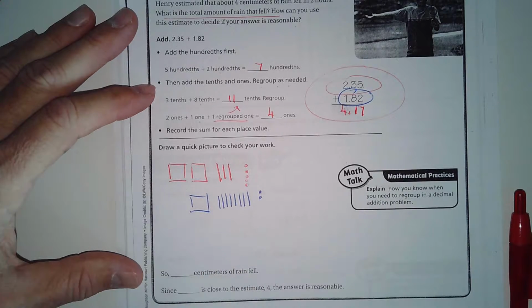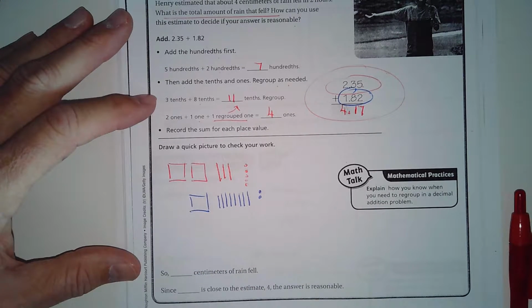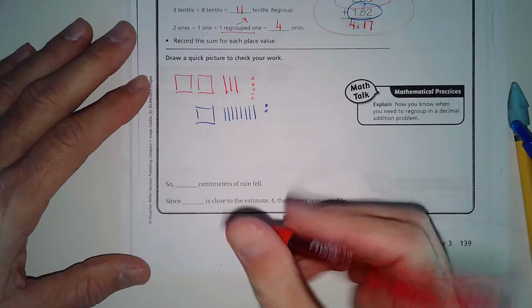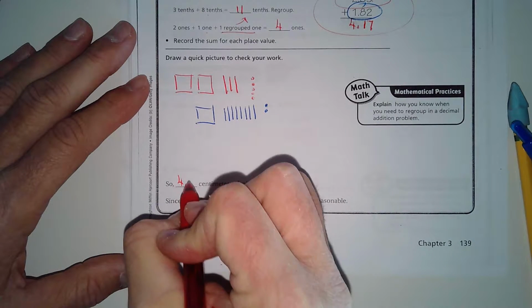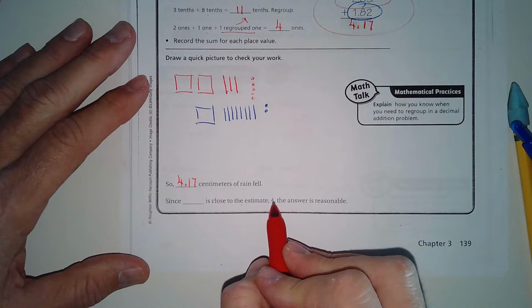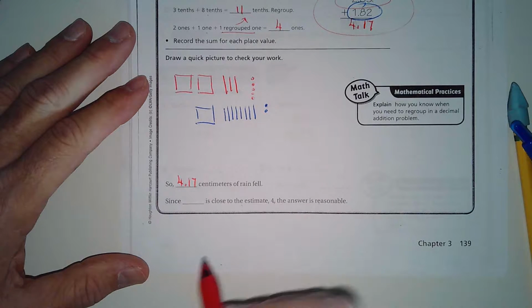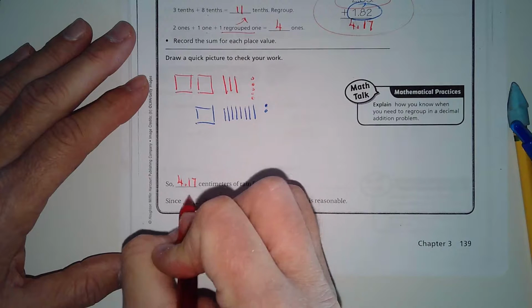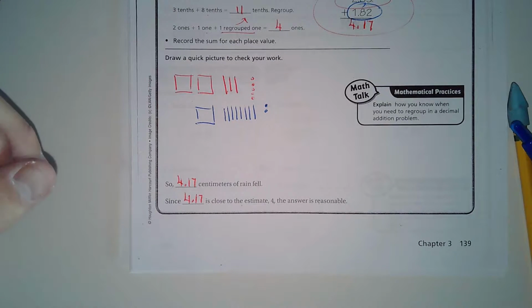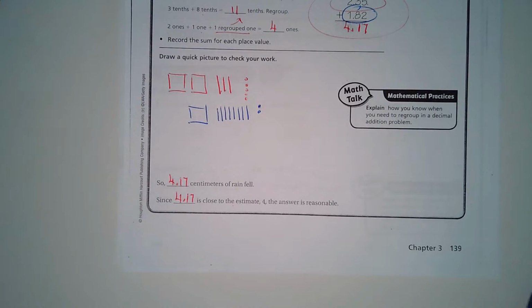Okay. And then it says, so 4.17 centimeters fell, which Mr. Villegas gave us. Since 4.17 is close to the estimate of 4, the answer is reasonable. 4.17. Yeah, go ahead. How many? 10. 10 will work. All right, next page.